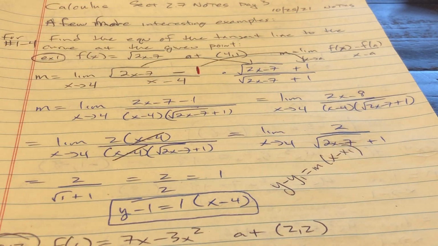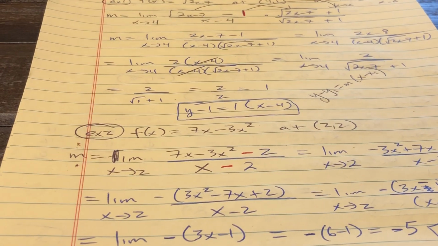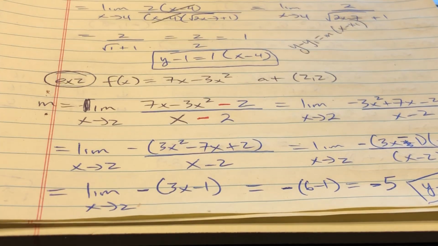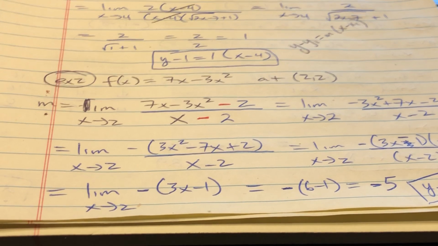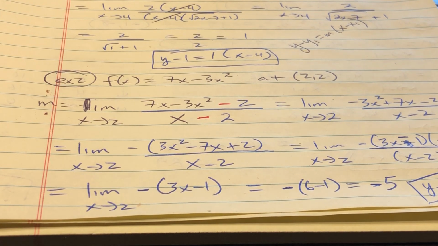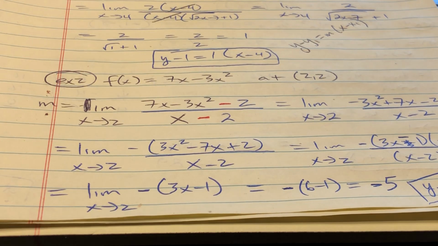Let's take a look here at number 2. Well, we might have done a few like this. I just want to tie it up here so we can handle any sort of question we might see on our homework or any quiz or exam reviews. f of x is equal to 7 minus 3x squared. I want the equation of the tangent line to that curve at that point.